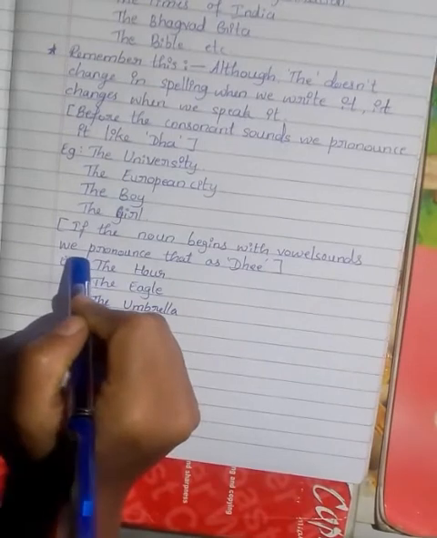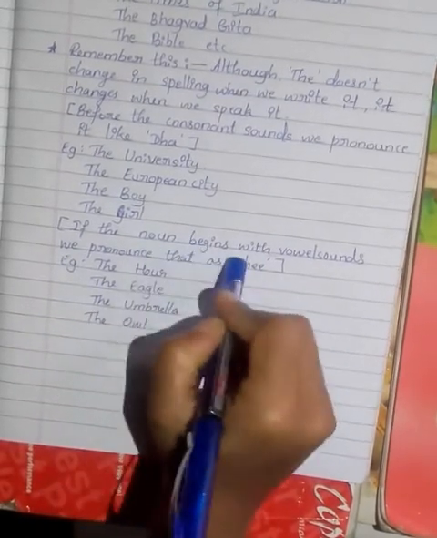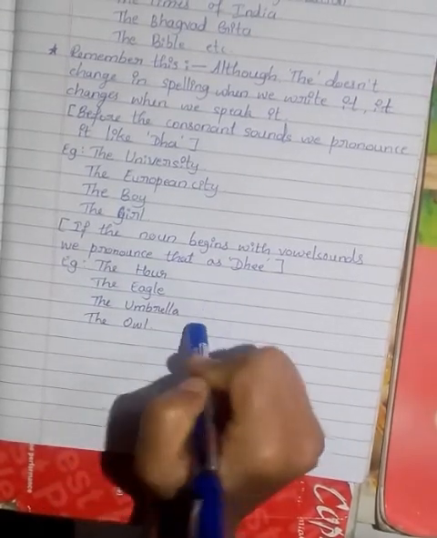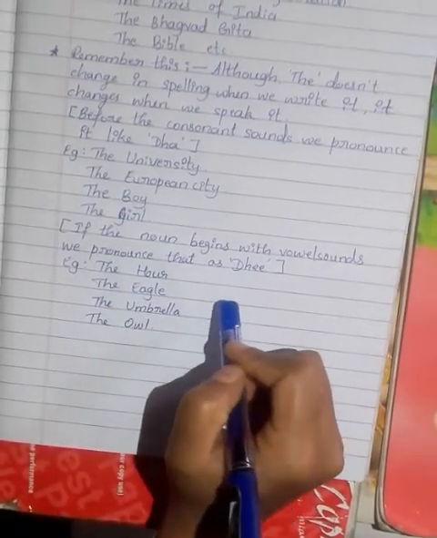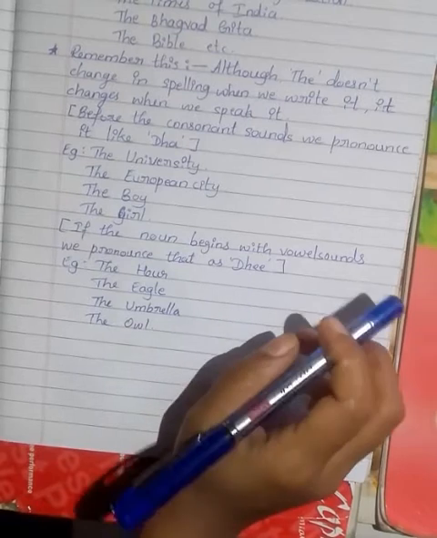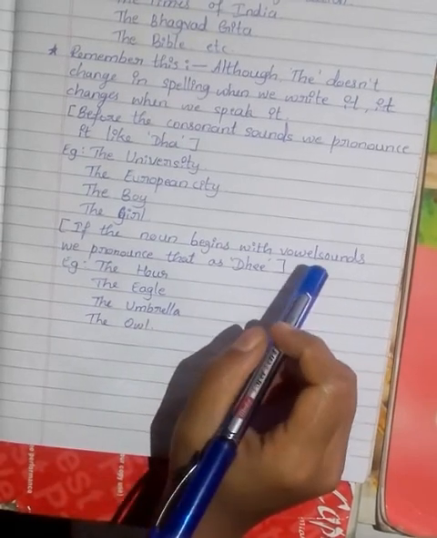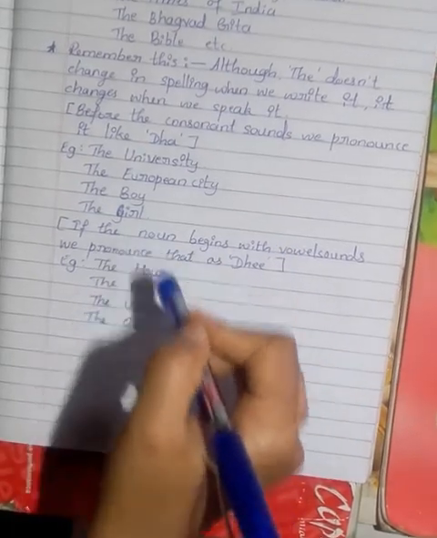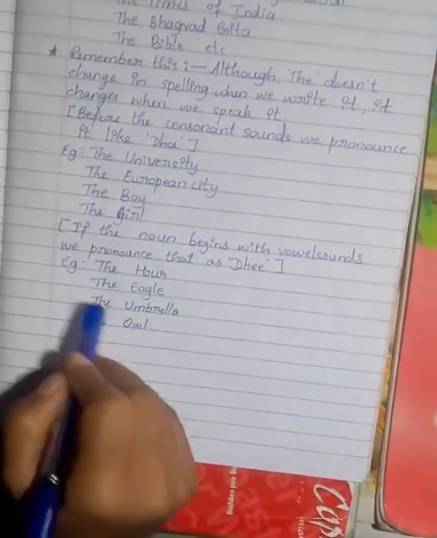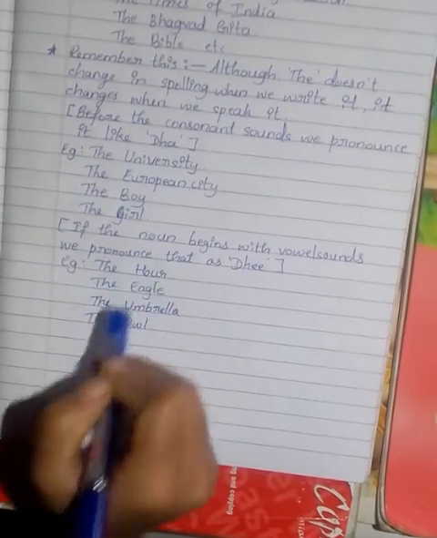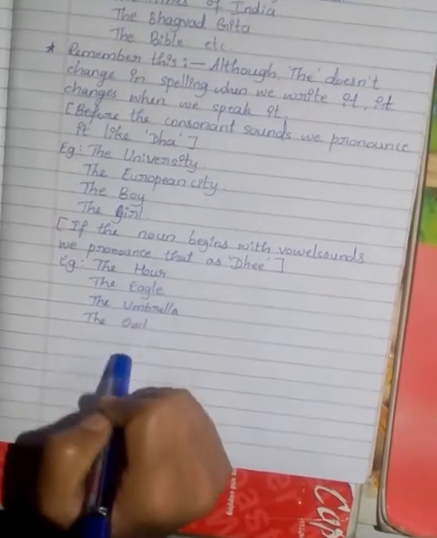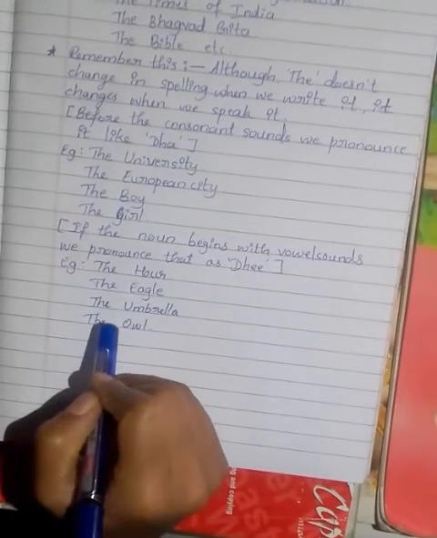The next point: if the noun begins with a vowel sound, we pronounce that as thee, students. Some people use one and some people use the other. We have heard that, but we didn't know about it. But now we have understood how to use both. For example, students, the hour, the eagle, the umbrella, the ant. Why should we use thee here?